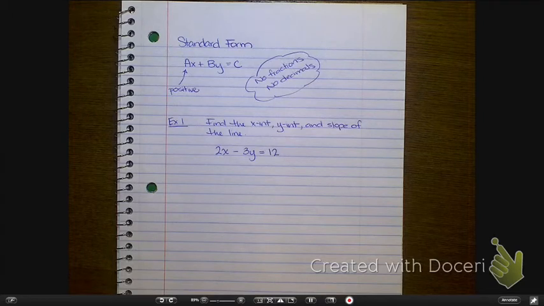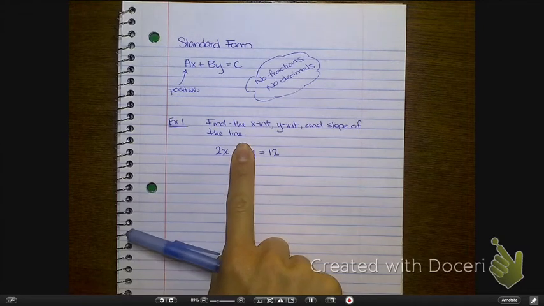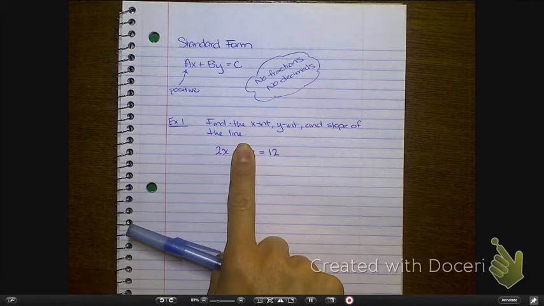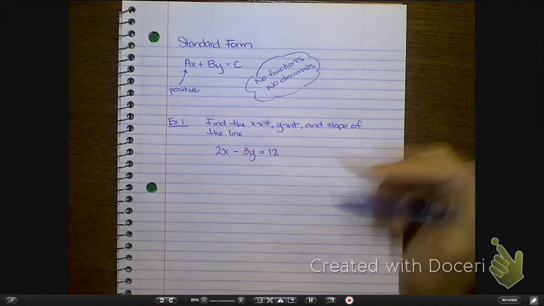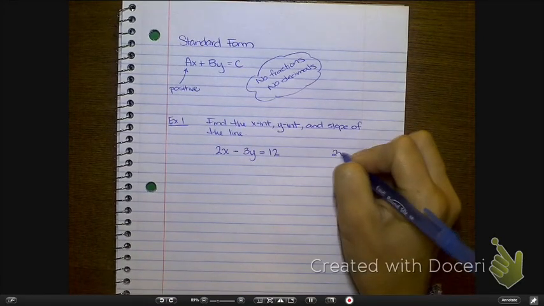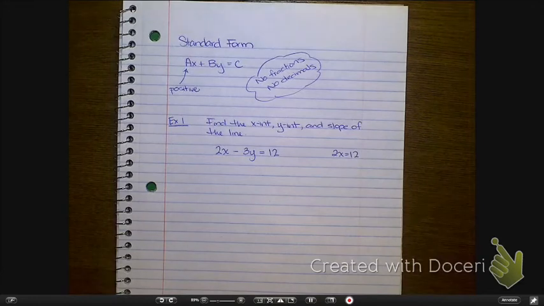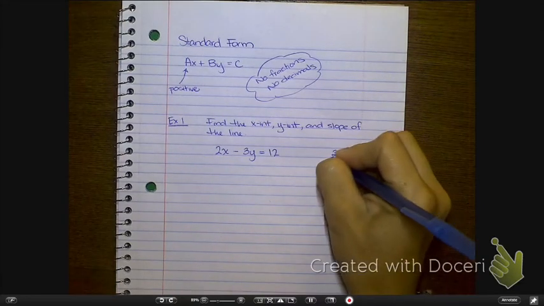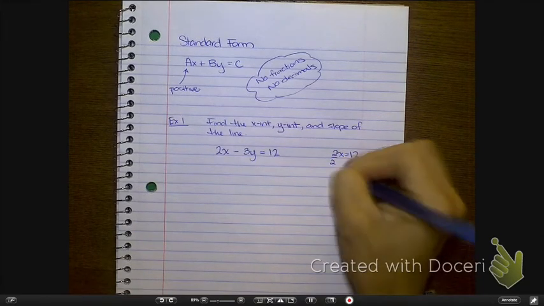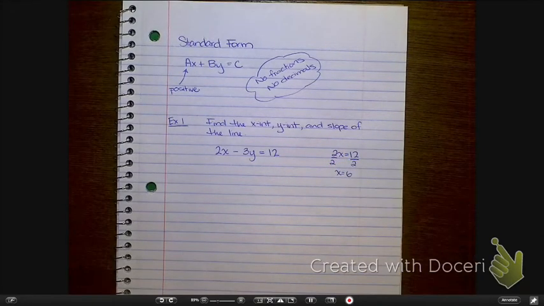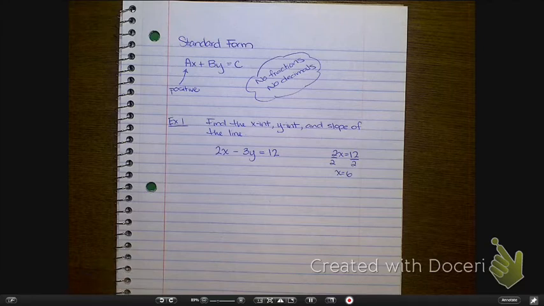Now, I think most of you guys probably remember how to find the x-intercept. Remember this cover-up method where we cover the opposite variable? We write down what we get and then we solve. So what do we get when we cover the opposite variable? What will we write down? Yeah, 2x equals 12. Okay? And so what do we get when we solve that for x? 6. Okay?